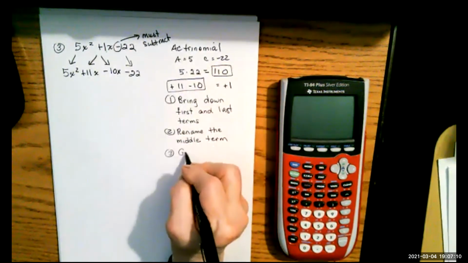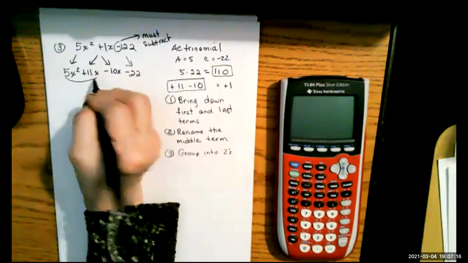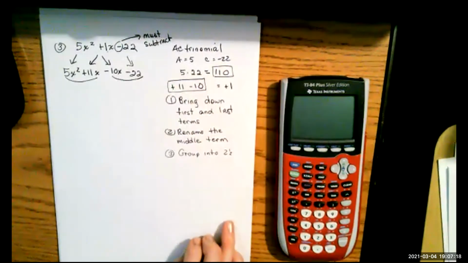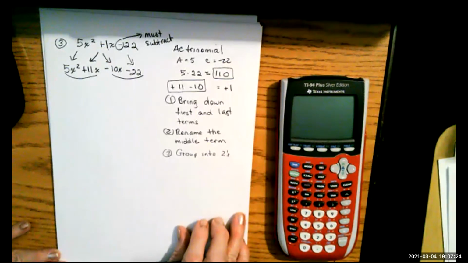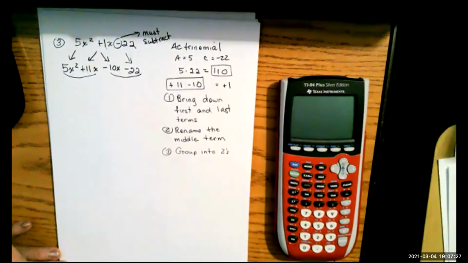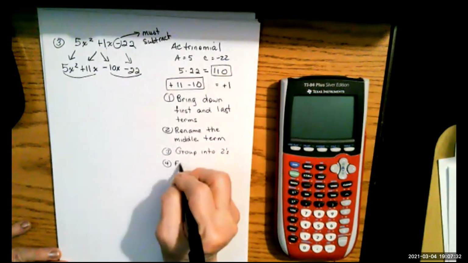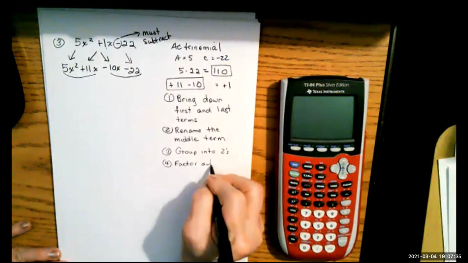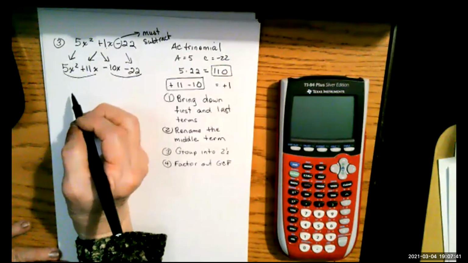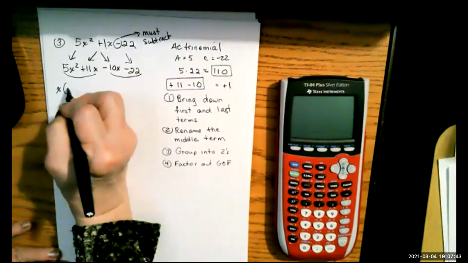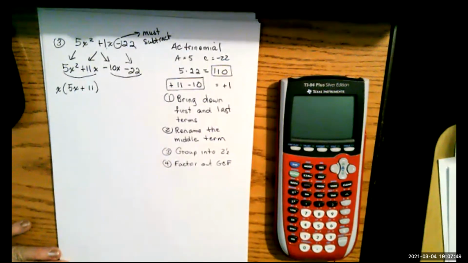Then the third step is to group into twos. So I put a group here and a group here. And remember, I'm grouping underneath, not with parentheses, because if you group with the parentheses, you'll lose your negative there. Then the fourth step is to factor out a GCF. So 5x squared and 11x has a GCF of x. So I have a 5x plus 11 when I factor out the x.